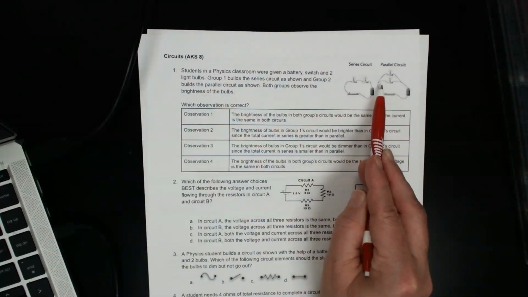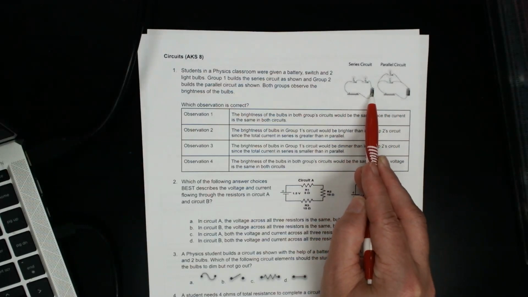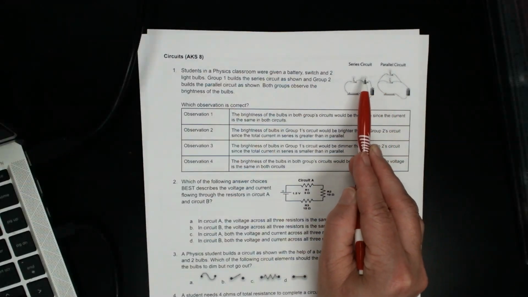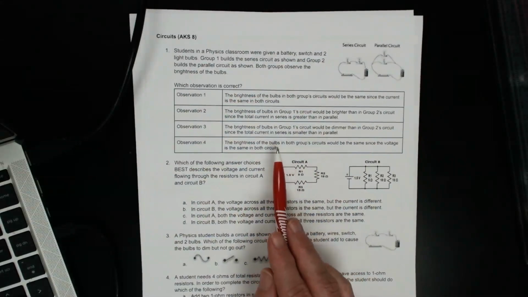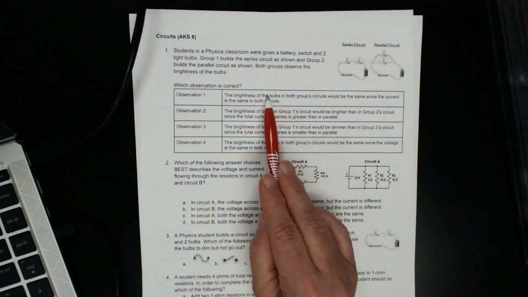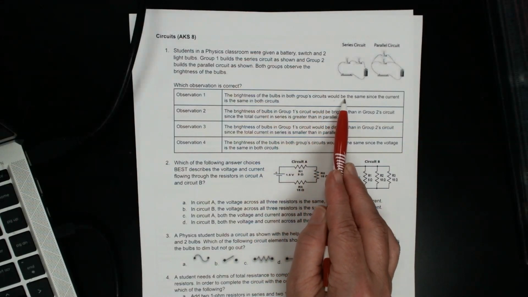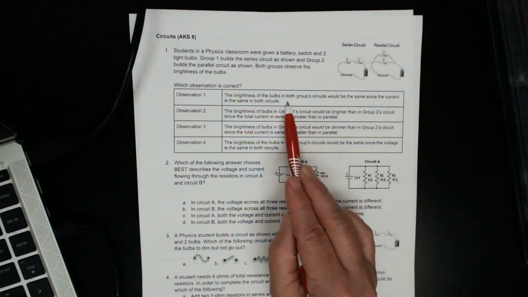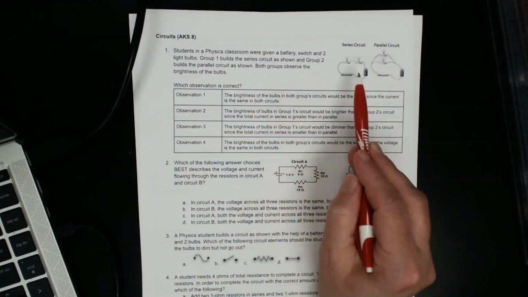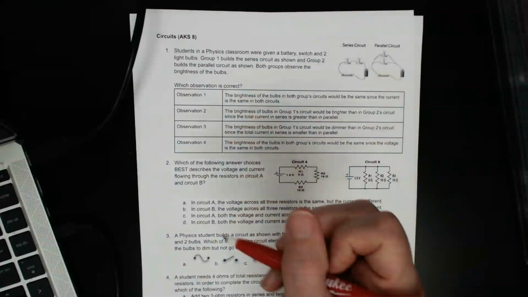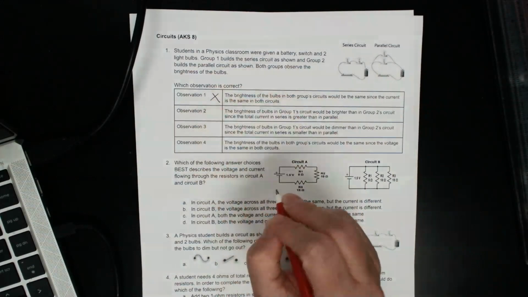So both circuits have the same components. They've both got a battery, 2 bulbs, and a switch. So we want to know which observation is correct. The brightness of the bulbs in both group circuits would be the same since the current is the same. We know current has different rules between series and parallel. Okay, so we're going to X that one.